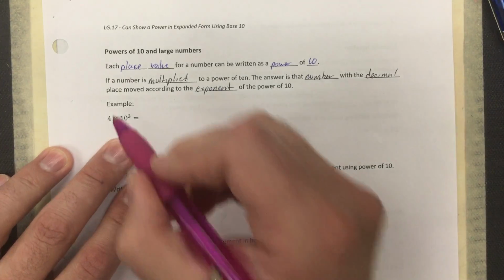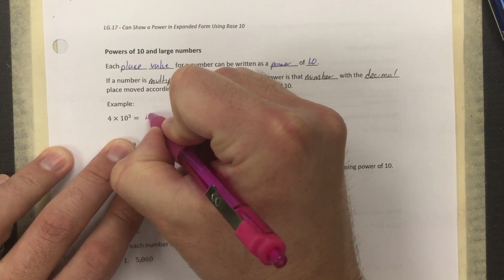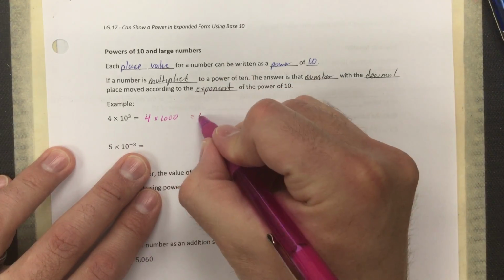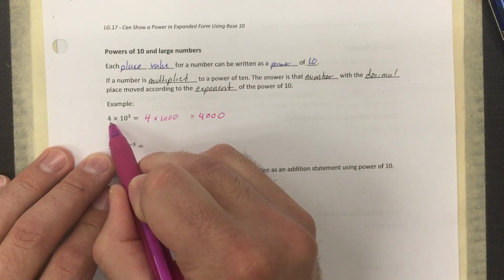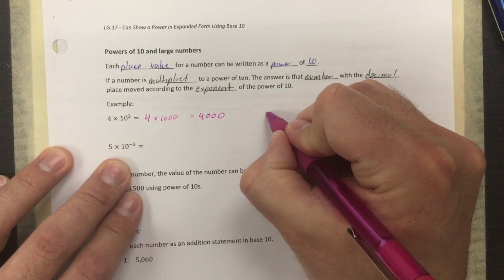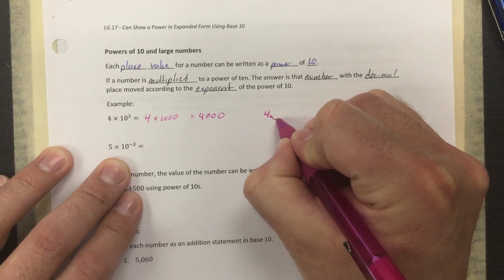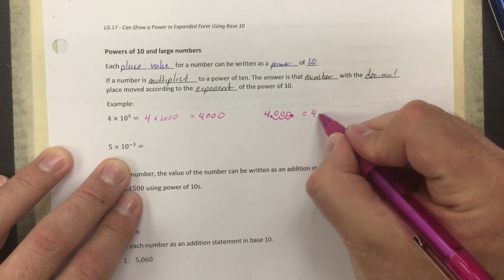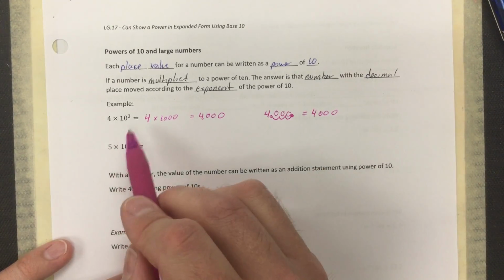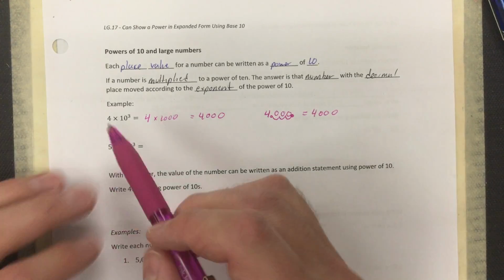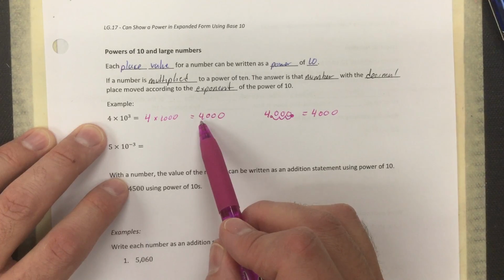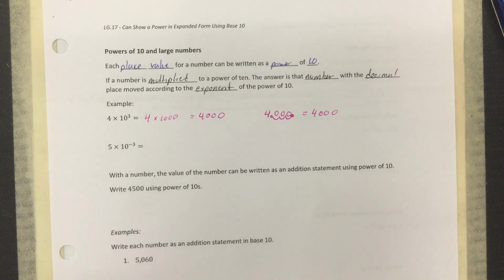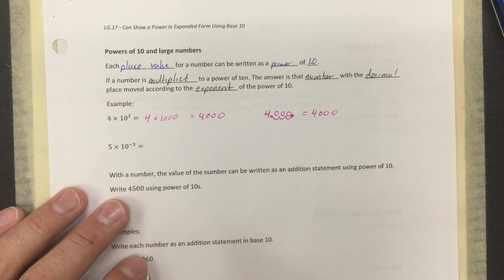4 times 10 to the power 3. Now 10 to the power 3 is 1,000, and so this is 4 times 1,000. You'll notice here this becomes 4,000. The 4, we moved the decimal place over 3 spots, and so I'm going to show that over here. The decimal place on 4 got moved over 3 spots to here, and we added 3 zeros, so this becomes 4,000. So 4 times 1,000 gives us 4,000. You'll notice how the number here doesn't change, it's just the 4. It's in the 1,000 spot, and so we multiply it by 10 to the power of 3, which is a base of 10 or a power of 10.